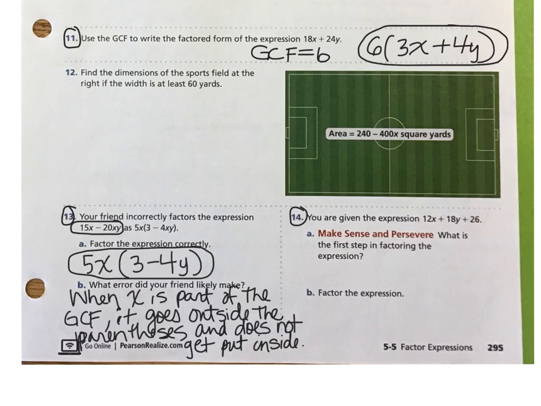Now let's talk briefly about question 13. Your friend had incorrectly factored that expression there. And if you notice when you factor it correctly, their mistake happens to be in the second term. When x is a part of that greatest common factor, and it's outside the parentheses here, you don't need to repeat it on the inside of those parentheses, because when you multiply 5x times 4y, in that distributive property for the second term, you end up with the 20 and the x and the y on that term.